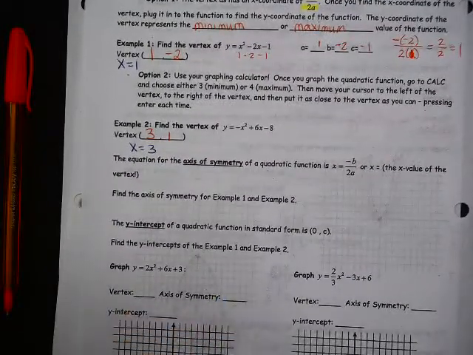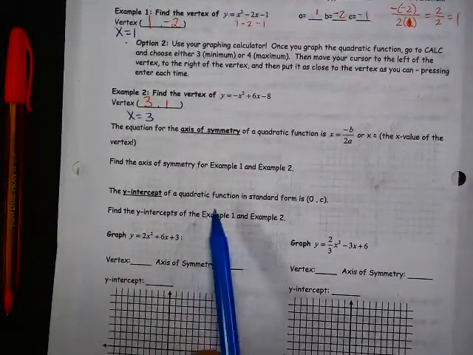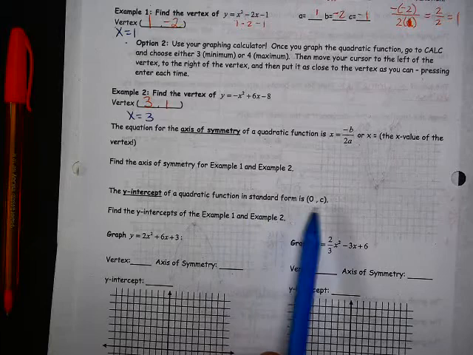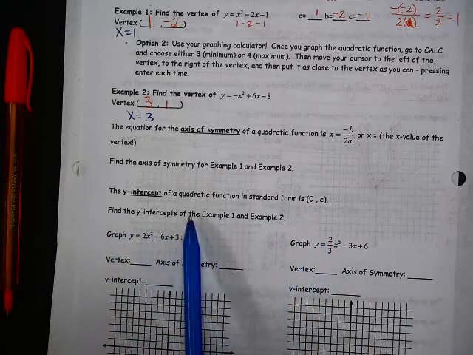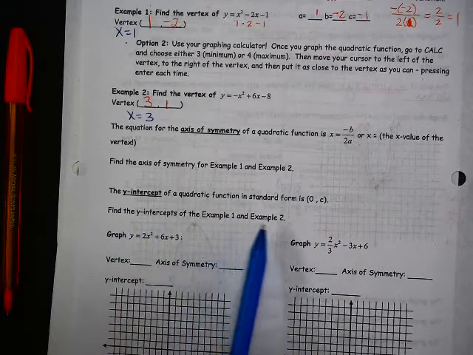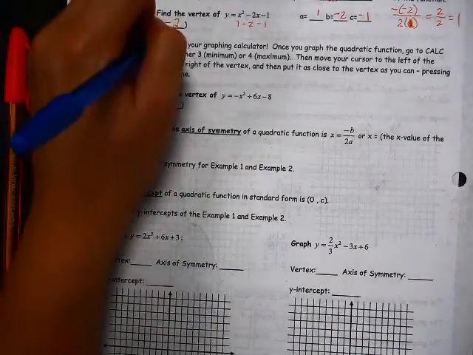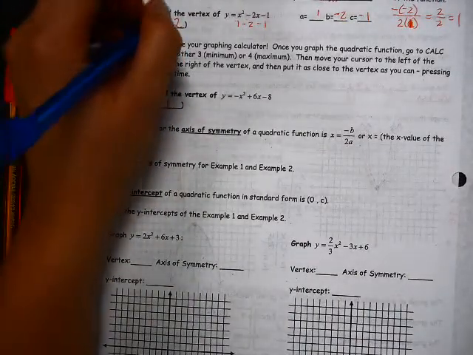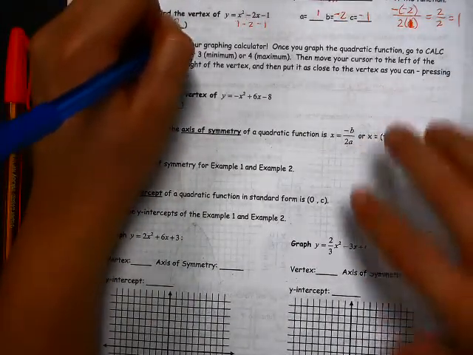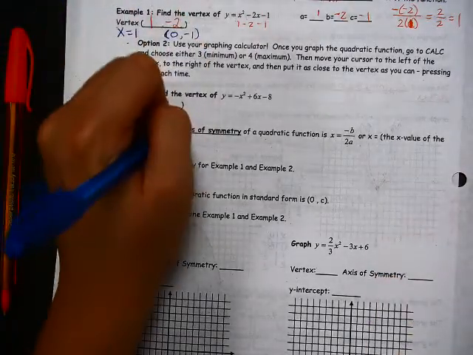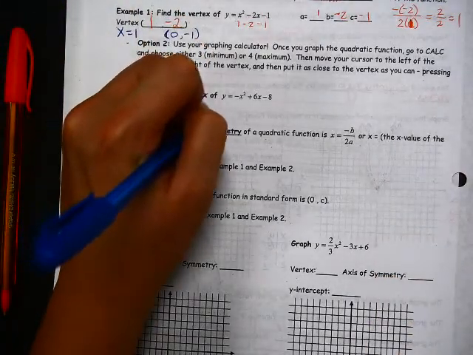The y-intercept of a quadratic function in standard form is 0, c. So we're going to find the y-intercepts for example 1 and example 2. My y-intercept would be 0, and then c, so 0, negative 1, and here it would be 0, negative 8.